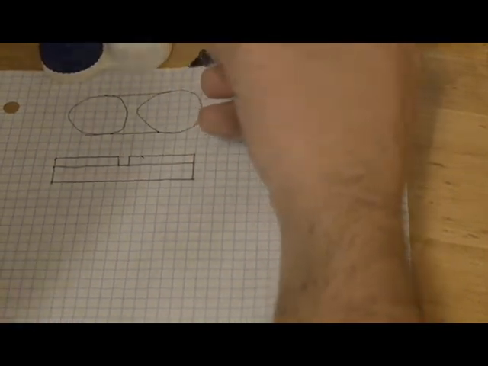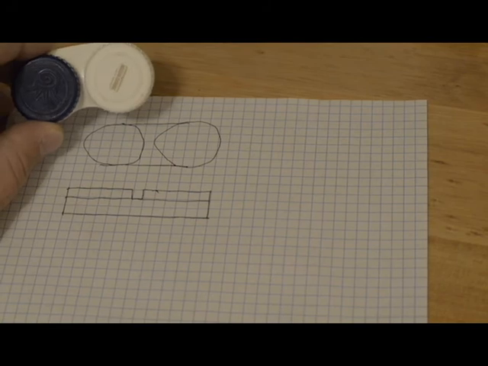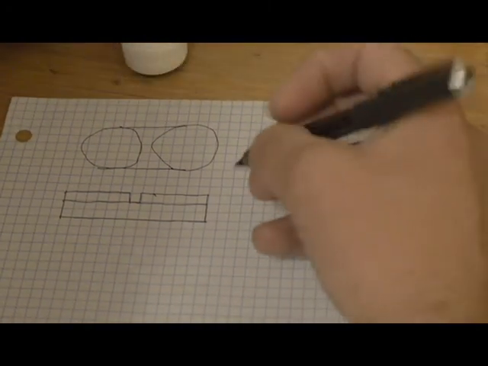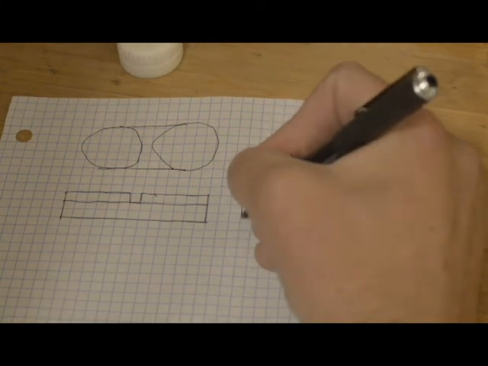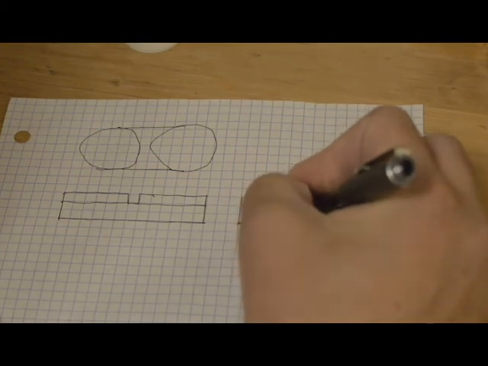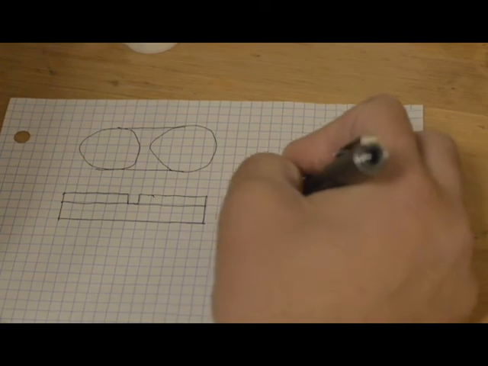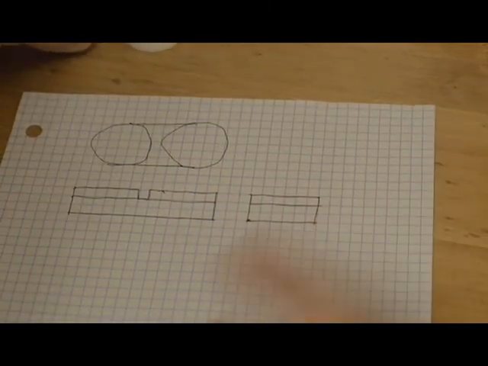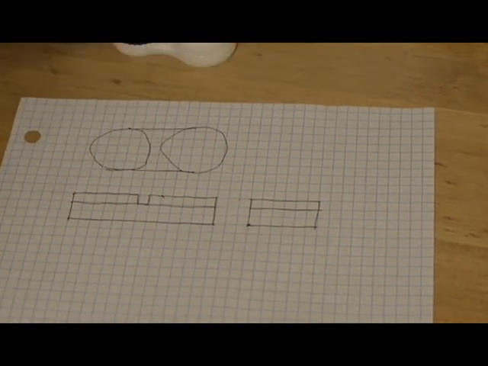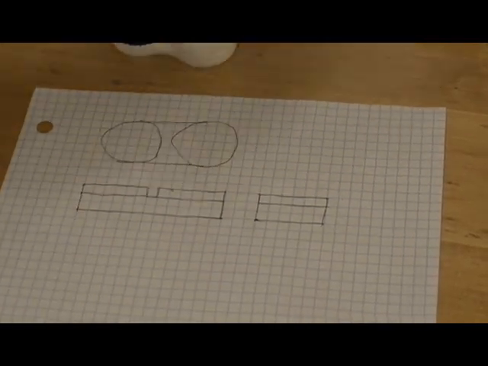I mean, it's not the best, but you guys get the idea. And then we're going to make the side view right there. It's going to look just like this. So top, front, side. So with this drawing, we can make a really crummy contacts case.